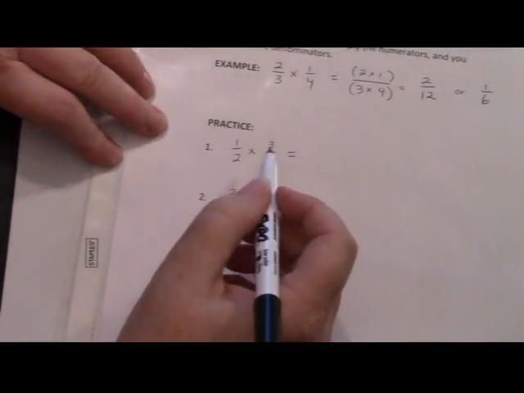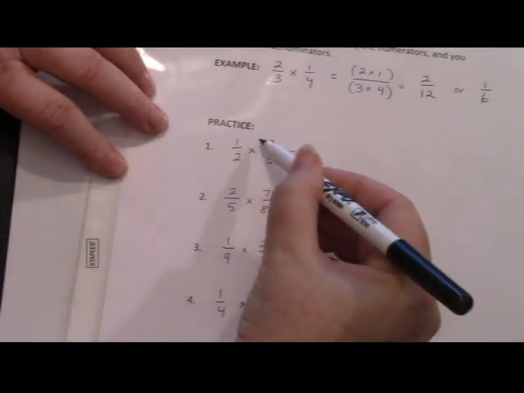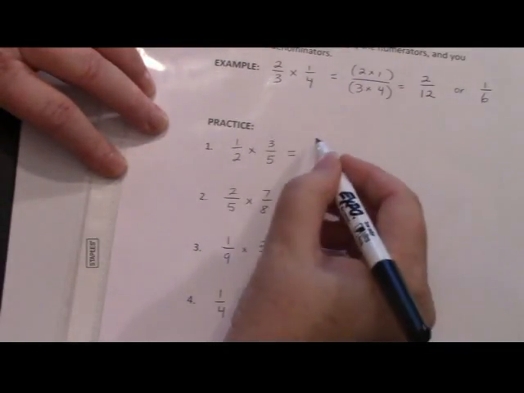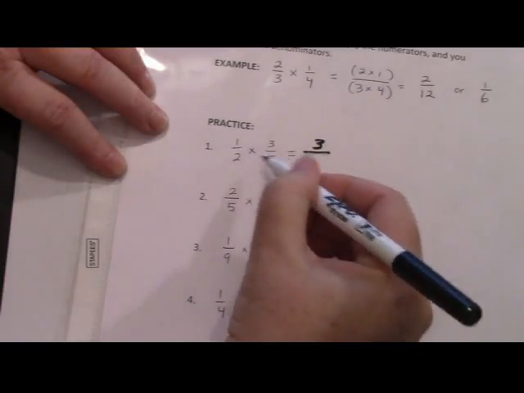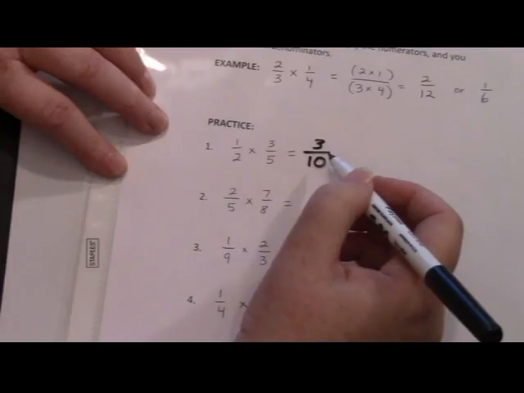1/2 times 3/5. Multiply across your numerators. 1 times 3 is 3. 2 times 5 is 10. Let's check. Can we reduce that to a simpler term? No.